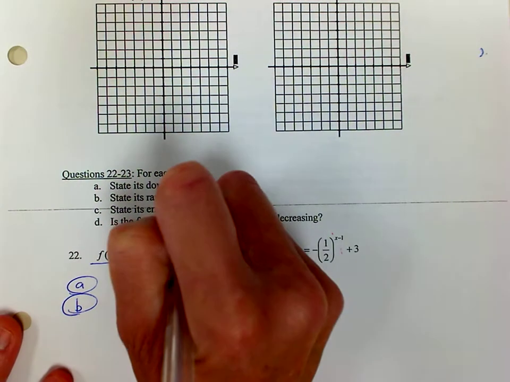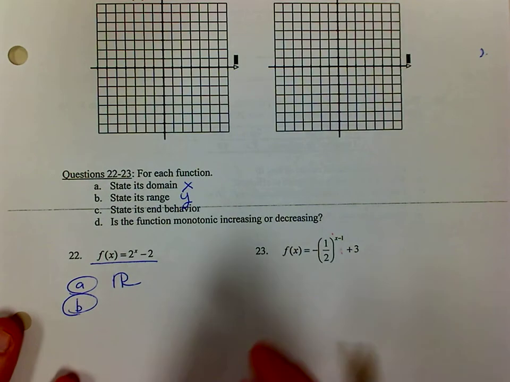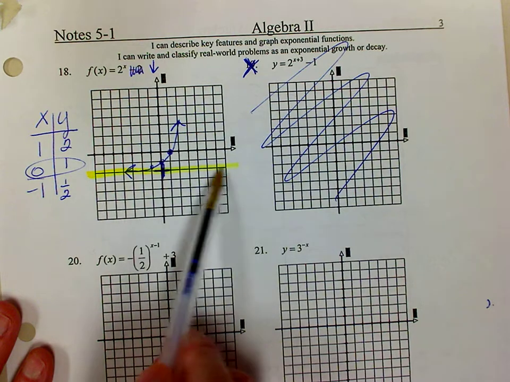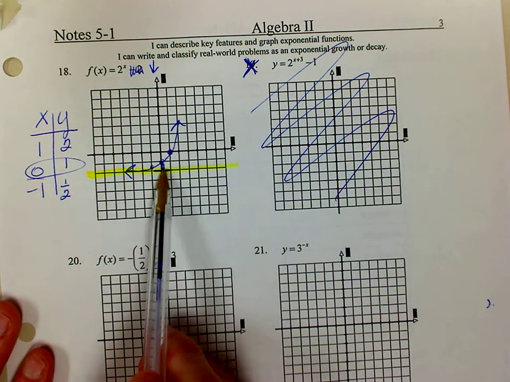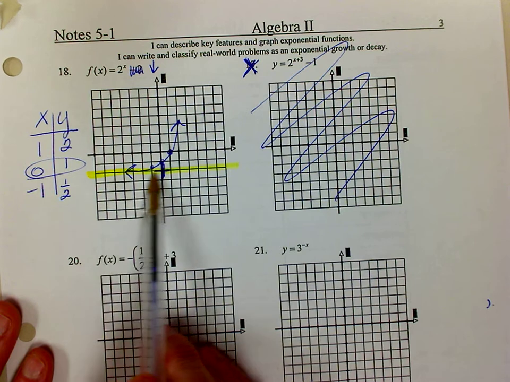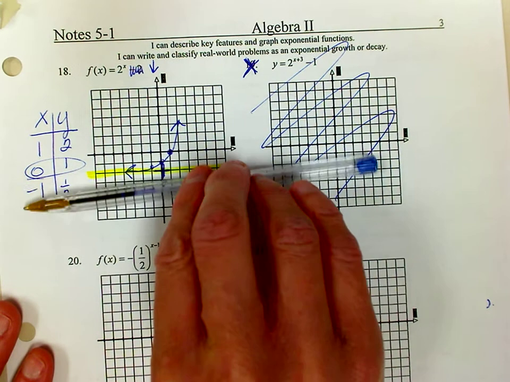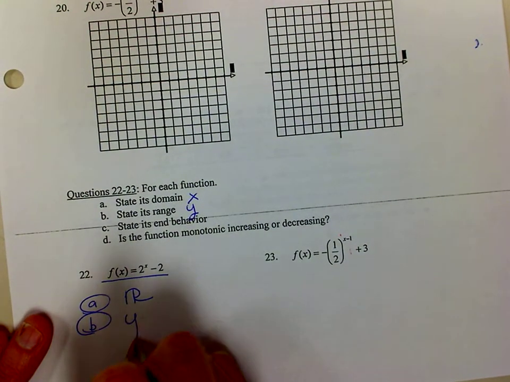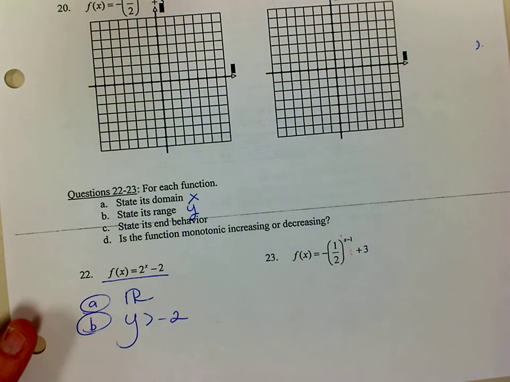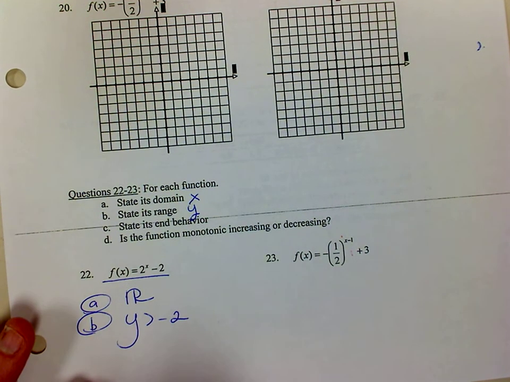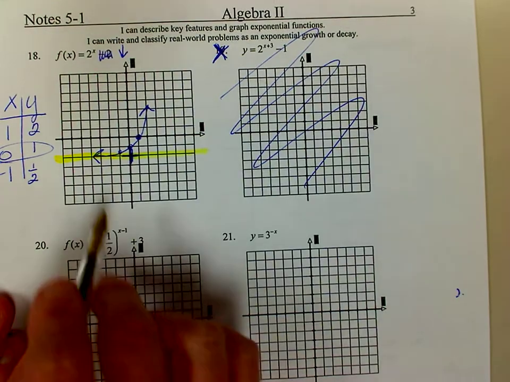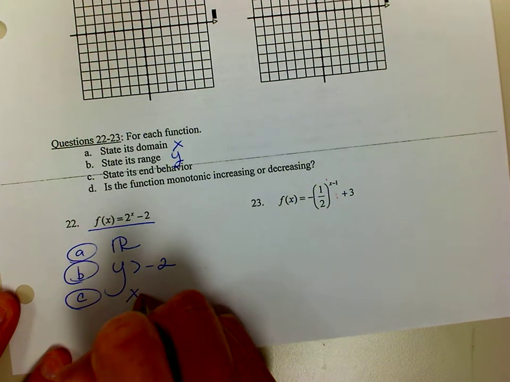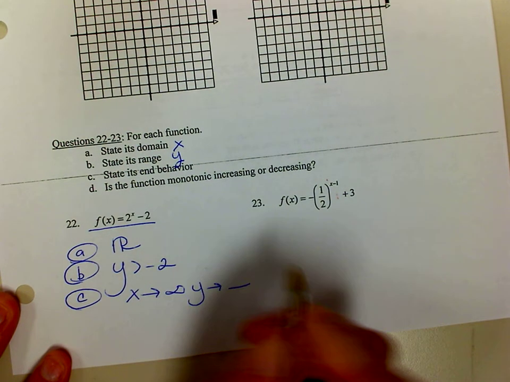Okay, the range are the y values. This time it's not going to be all reals because it looks like on this one, this is the lowest my graph gets. So on the y-axis, the lowest it gets is -2. It doesn't actually reach -2. That's just as far down it goes. It's everything above -2. So my range is y is greater than -2. It's never going to be equal to because I can't cross or touch that horizontal line there. Okay, we'll do end behavior in a second, but if you recall, this is end behavior.